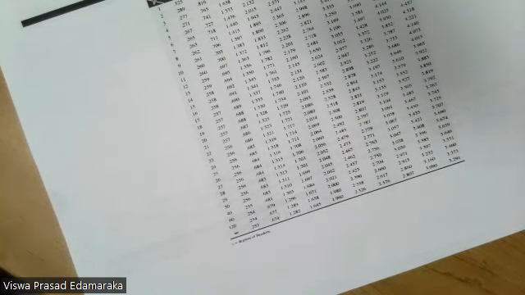Can you just repeat how to see the table? Z table, T table also. Yeah.